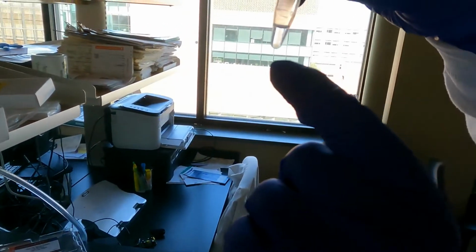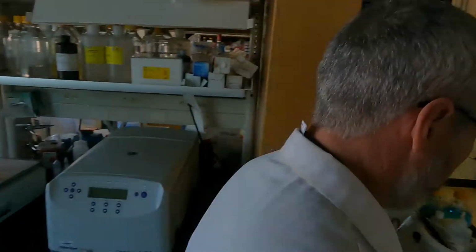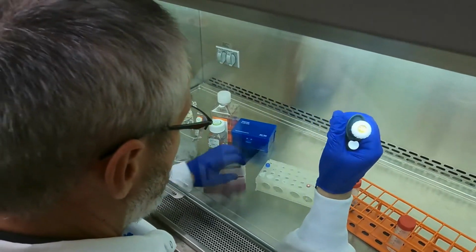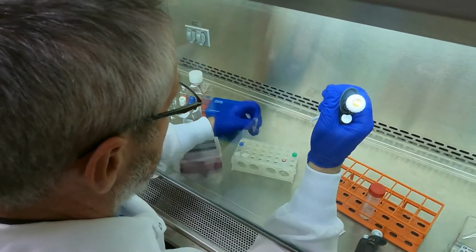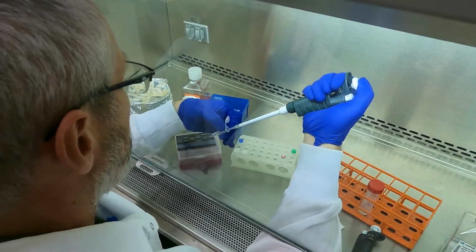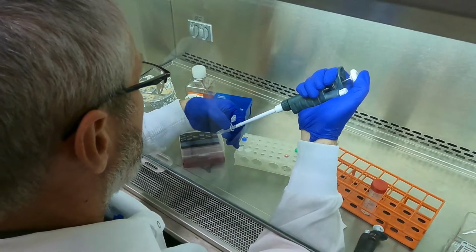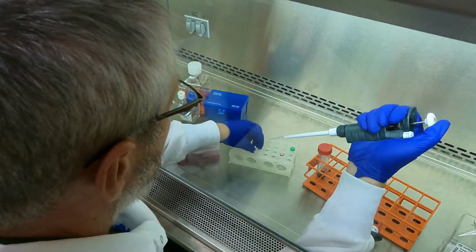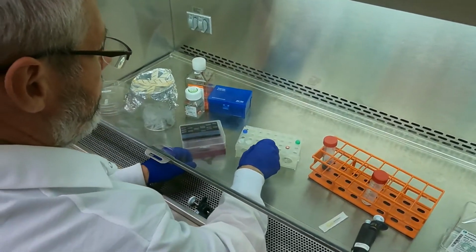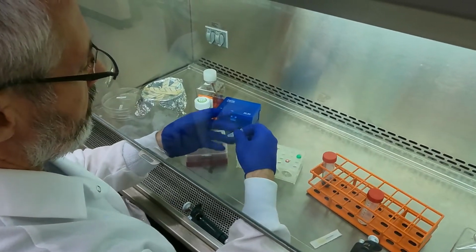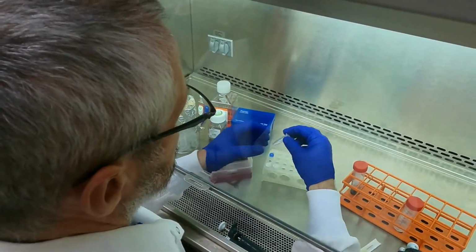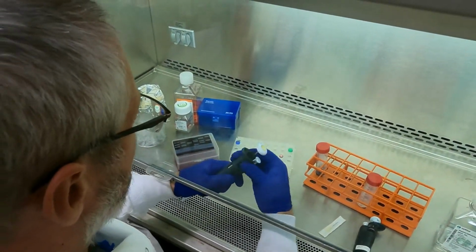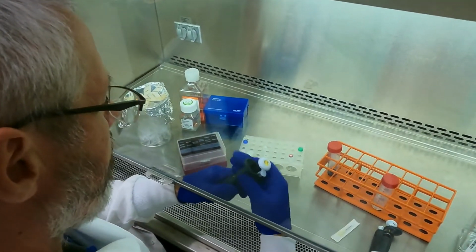Now you can see your cells there. Okay, so we're going to go and take those up in the buffer off. All I got to do now is take that buffer off very carefully, not disturbing the pellet too much. There we go. And just gently break up that pellet again. And we're going to just take 100 of R.